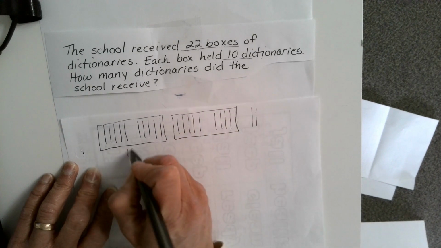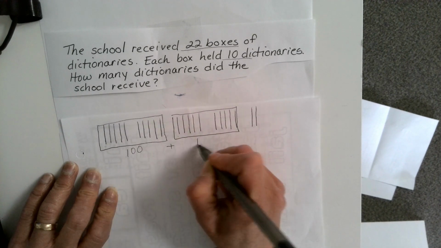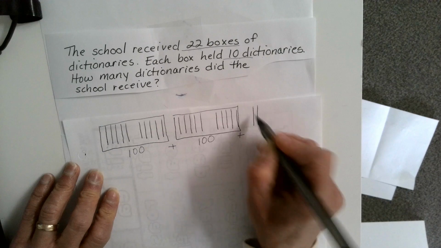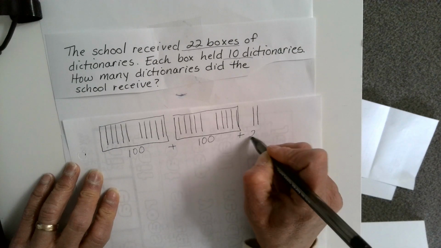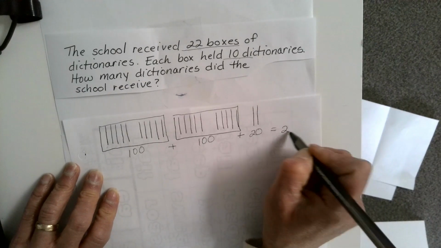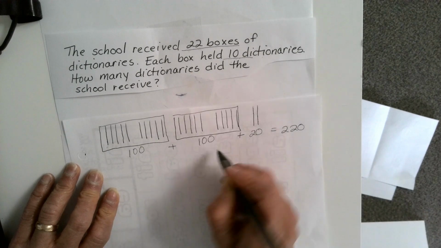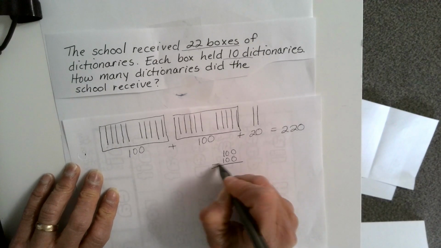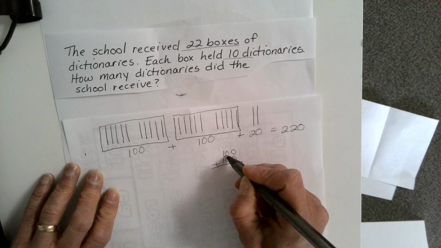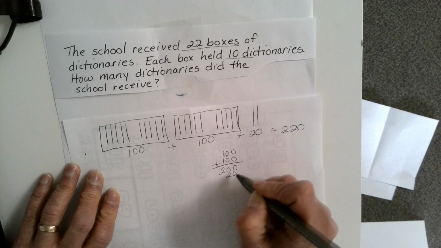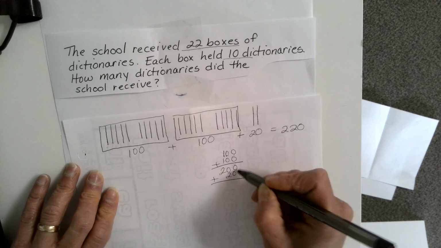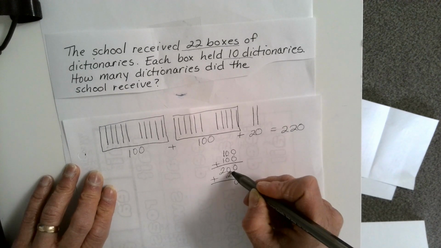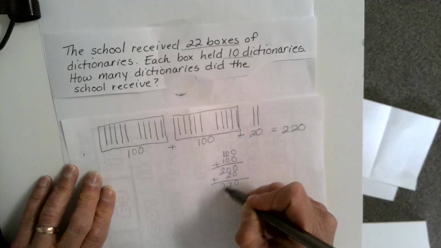So I have 100 dictionaries plus another 100 dictionaries plus 10, 20, which equals 220. And I can double check my work by adding: 100 plus 100, 0 plus 0, 0 plus 0, 1 plus 1 is 2. Let's add that 20, line it up. 0 plus 0 is 0, 0 plus 2 is 2, 2 plus nothing is 2.